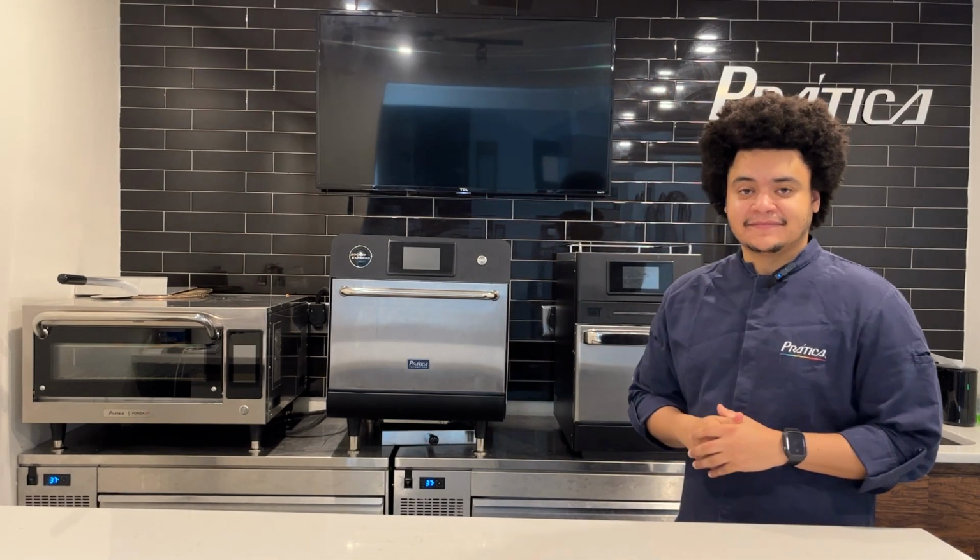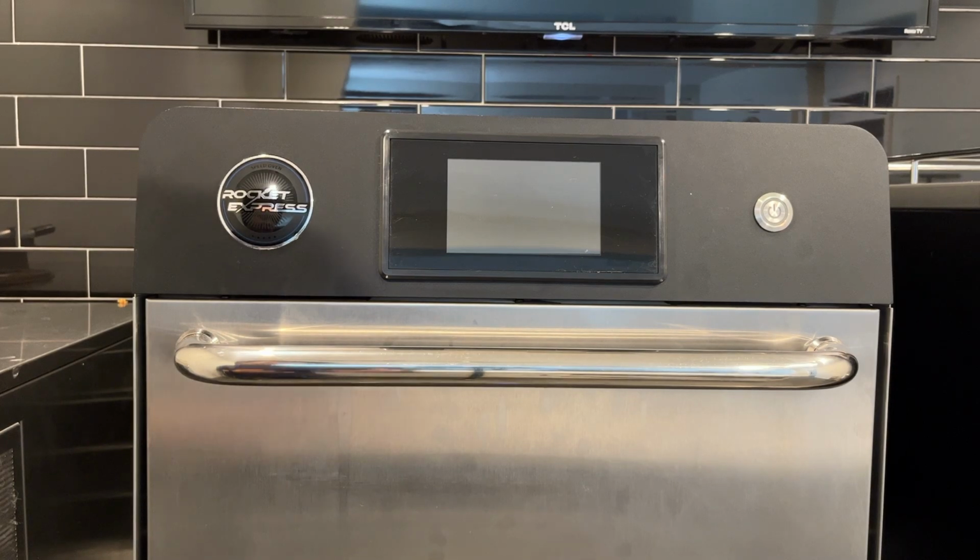Let's do it! So the first thing we gotta do, obviously, is turning on the oven. And the oven will take like 1 minute and 30 seconds to be fully loaded so we can start using the oven.